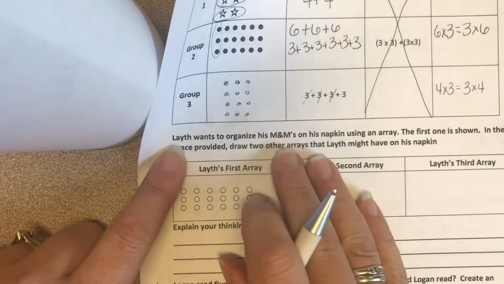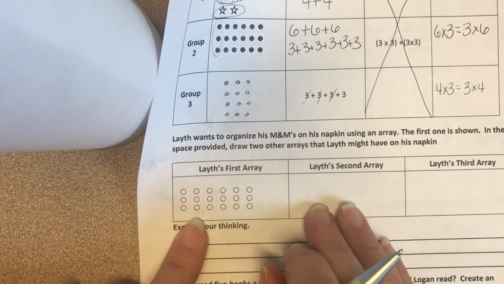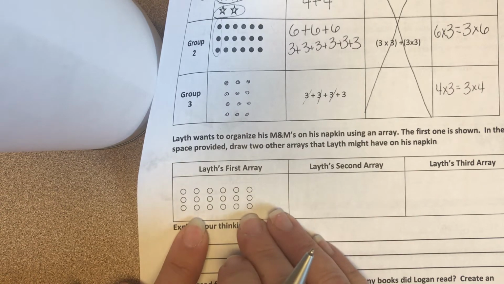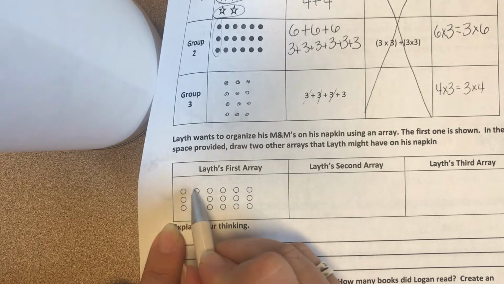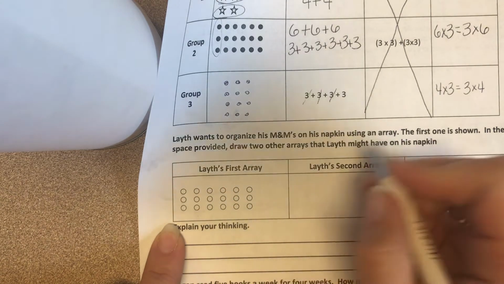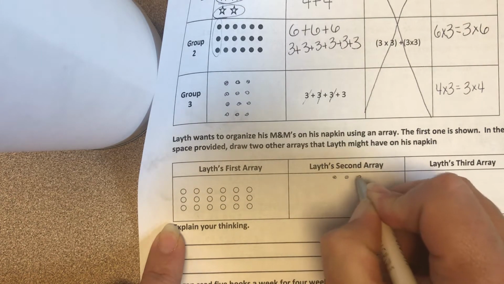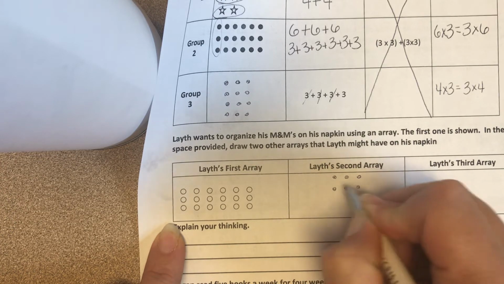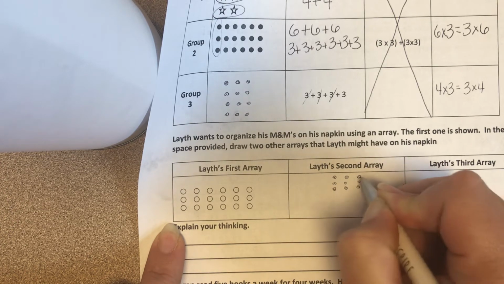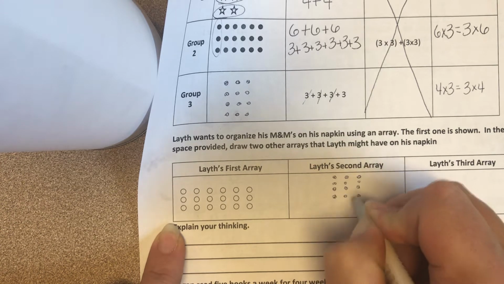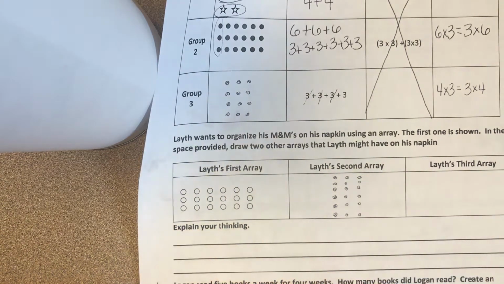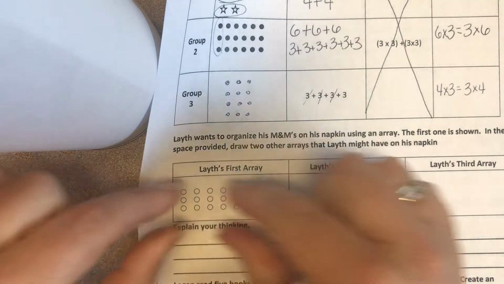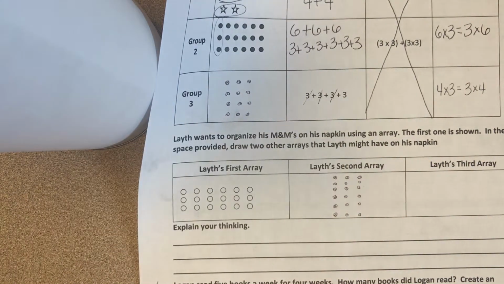Let's look at Leif. He wants to organize his M&Ms on his napkin using an array. The first one's shown. So what else can he do? Well, I know this is 3. 1, 2, 3, 4, 5, 6. Can he arrange them this way? So 2, 3, 4, 5, 6. So we've talked about arrays. They could sometimes go sideways, or you can kind of turn them around.